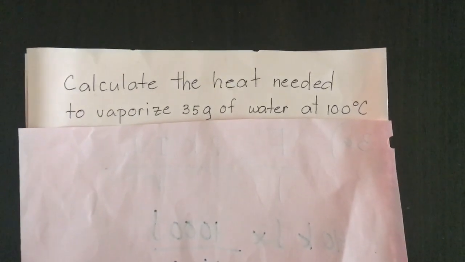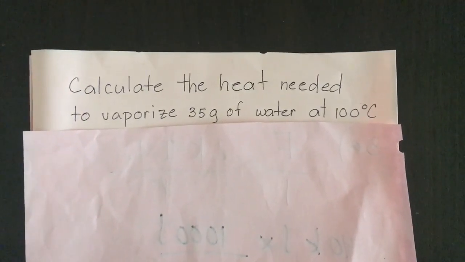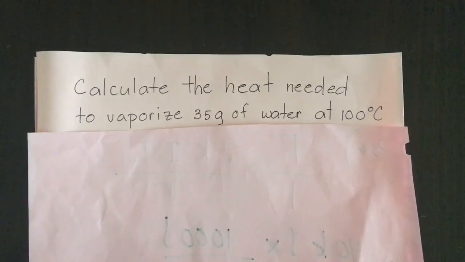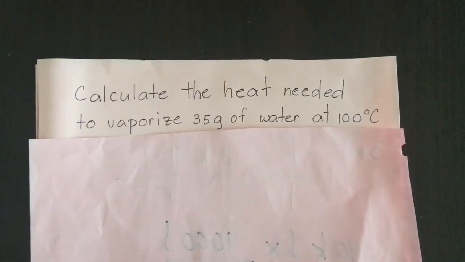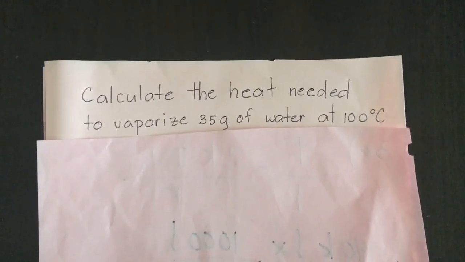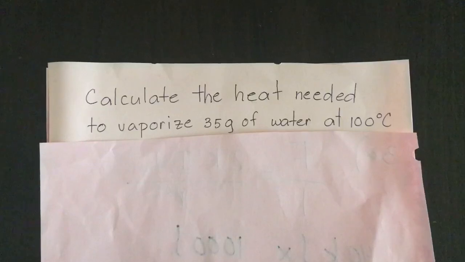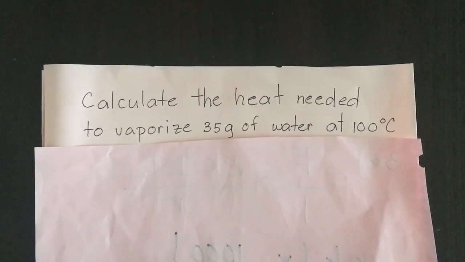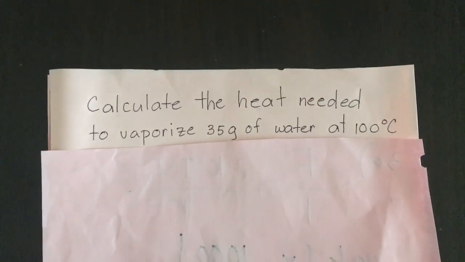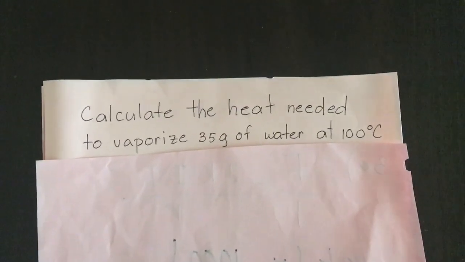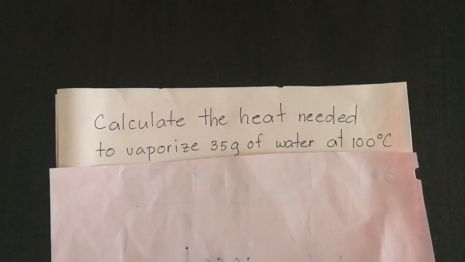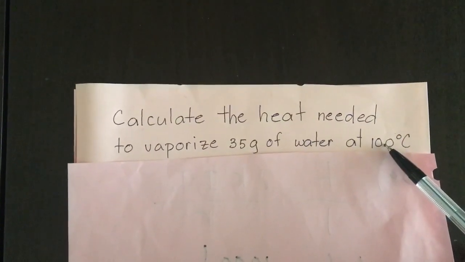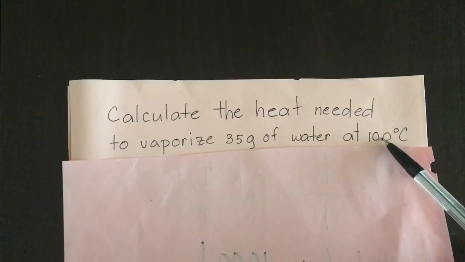Okay, so we have here a sample problem on how to calculate the heat needed to vaporize 35 grams of water at 100 degrees Celsius. So this is one of the problems I posted in your classwork. So how do we solve this problem? If you notice that the given is 100 degrees Celsius, that means it's already starting to vaporize because the boiling point of water is 100 degrees Celsius.